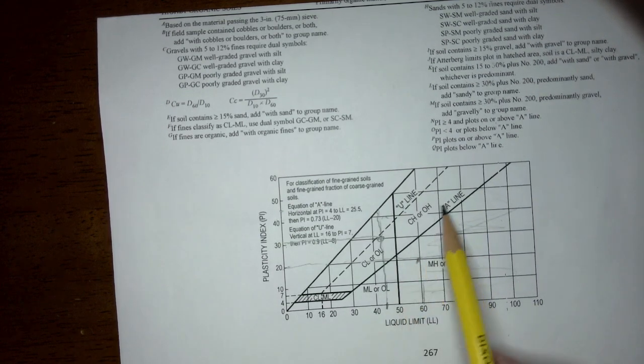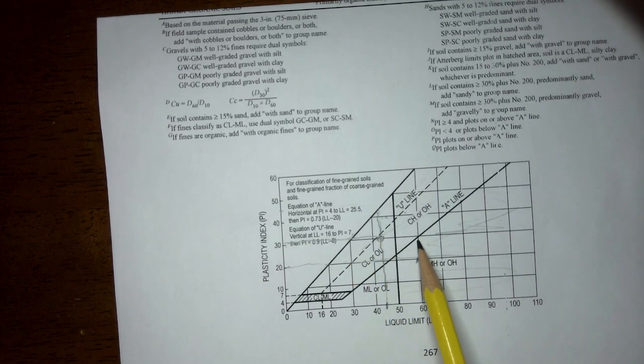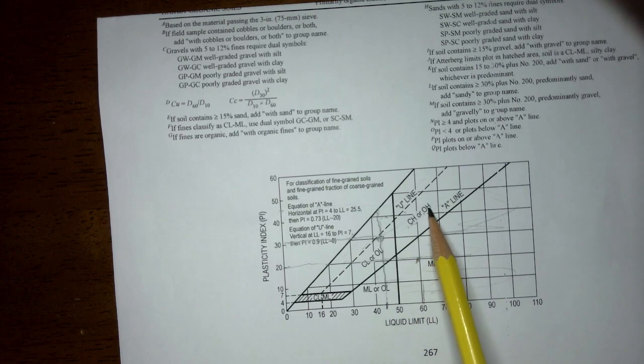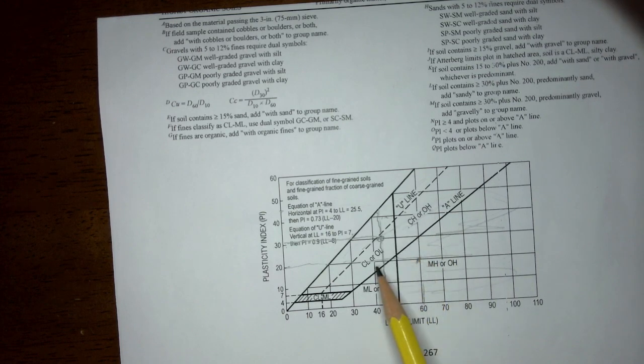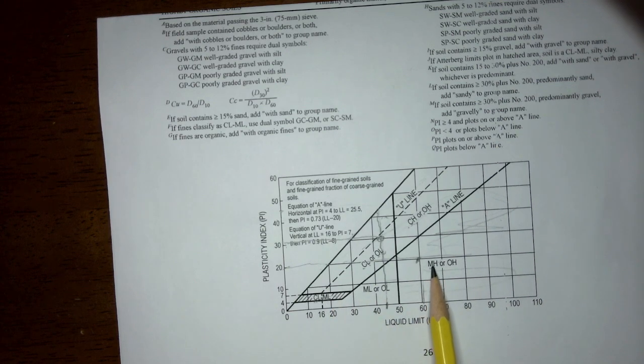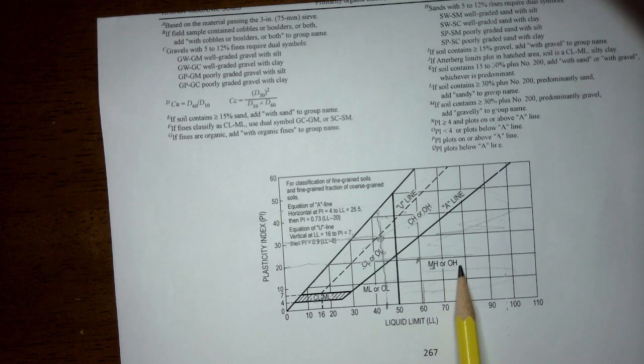These are clays with high plasticity or organics with high plasticity, clay with low plasticity, organic with low plasticity down in here. And way down in here, you get some really funky stuff. Clay with low plasticity and a silt with low plasticity. Over here, you have a silt with high plasticity, and you have an organic silt with low plasticity.